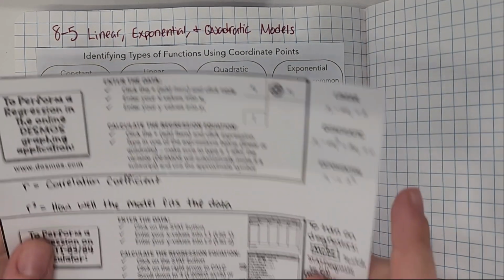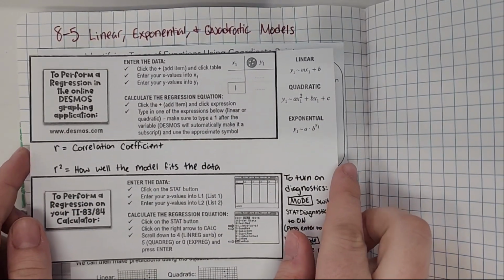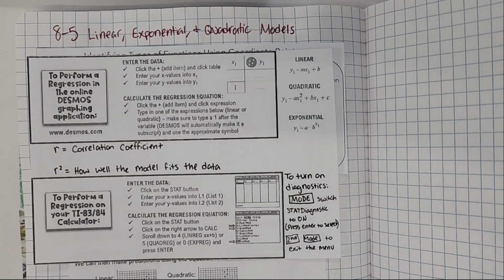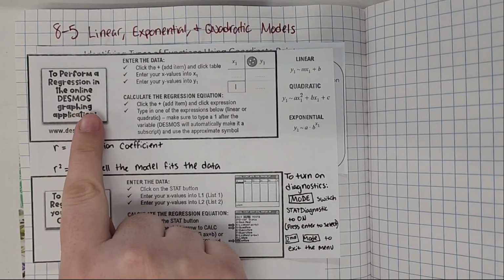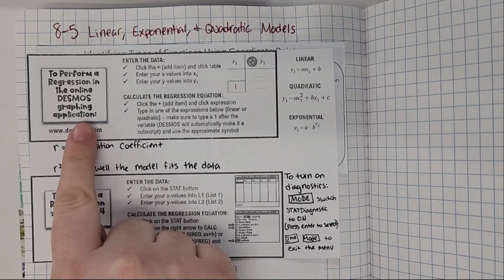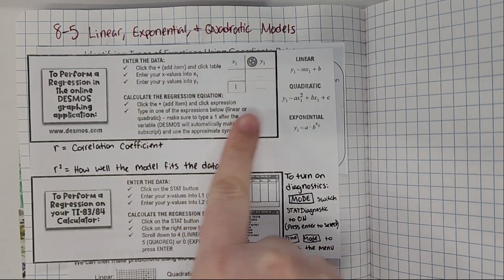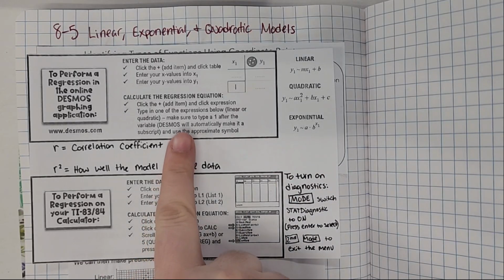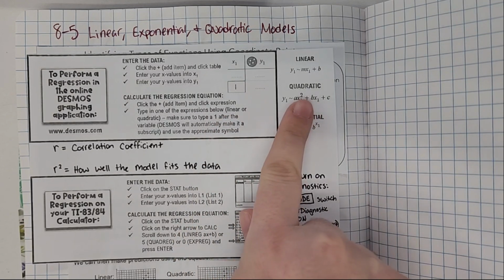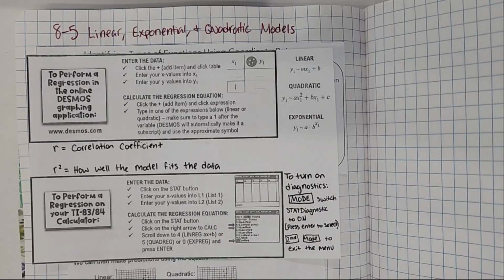So you should have a calculator instruction that looks like this. Up here, we have to perform a regression online on Desmos. Here's all the instructions. This is how you would type the equation that it asks for. It says to type in one of the expressions. It does say below, but I moved it over here. And we're not really going to go through that. You can try that on your own following the instructions if you would like to.